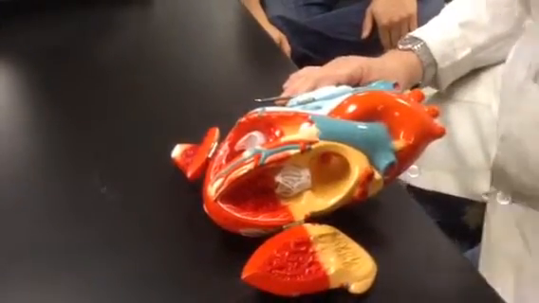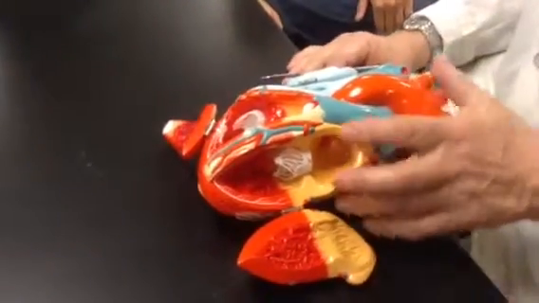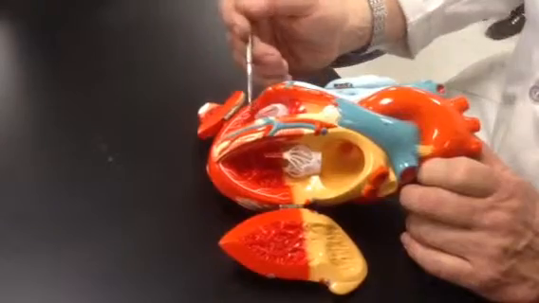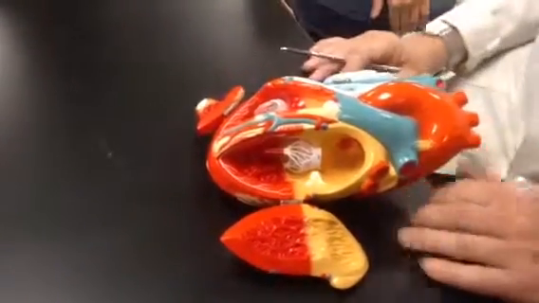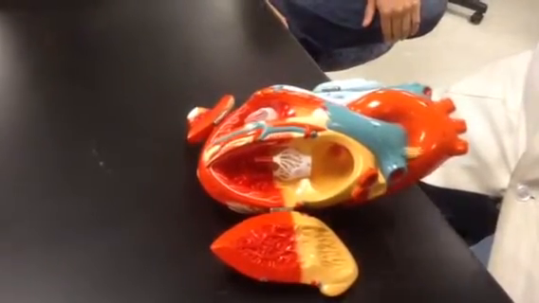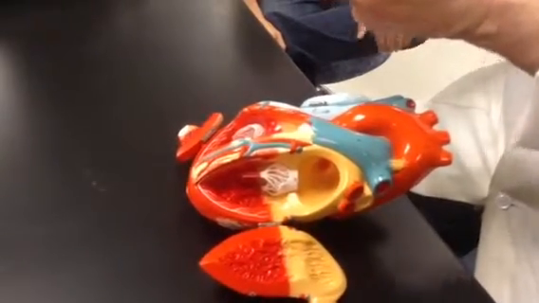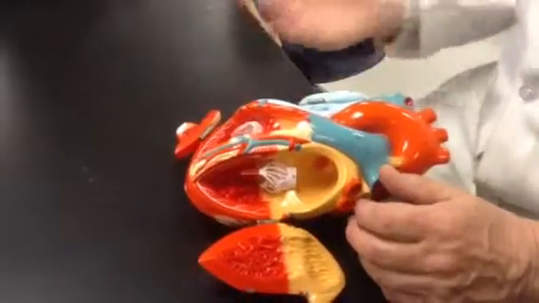All right? Now, these white strands here, those are the chordae tendineae. These are the chordae tendineae that are anchored to these little finger-like projections called the papillary muscles. These papillary muscles prevent the valves from overexpanding backwards, and they keep the blood flow in the right direction. So they're basically a gatekeeper.